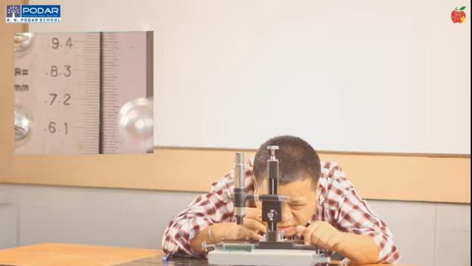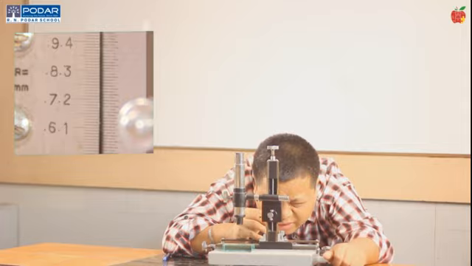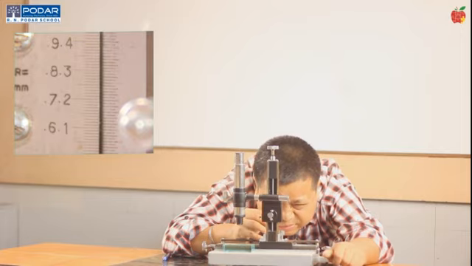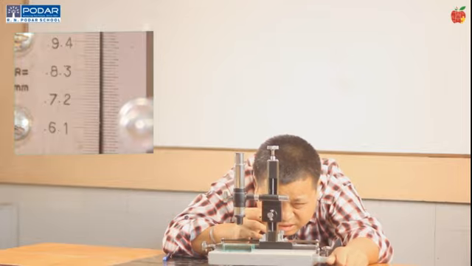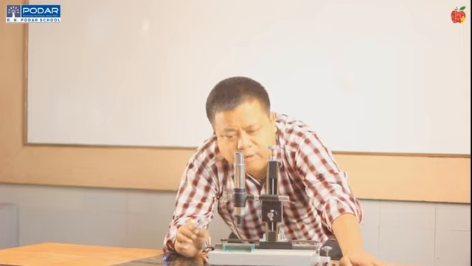The main scale reading I have found is 3.2 and the coinciding division is 34. This coinciding division is multiplied by the least count and then added to the main scale reading. That will give me the second reading.